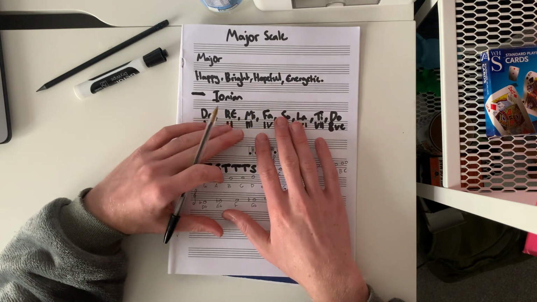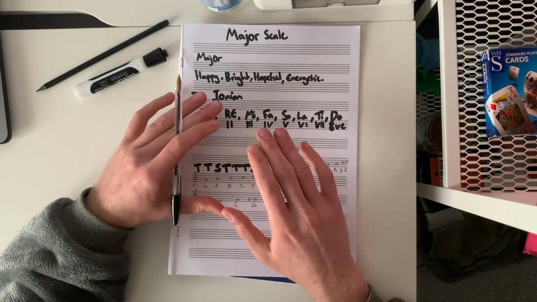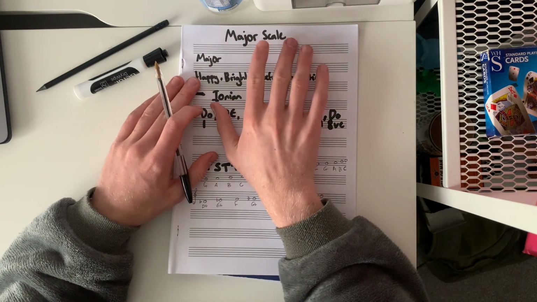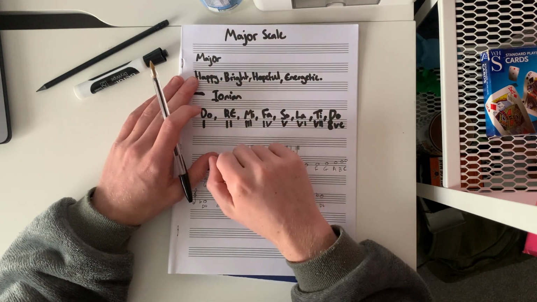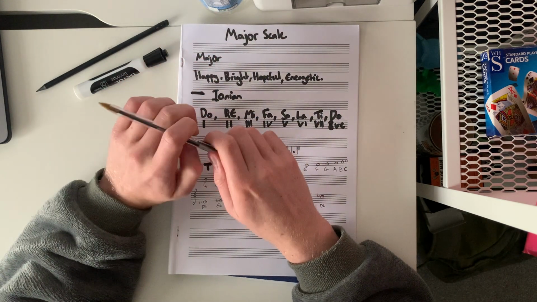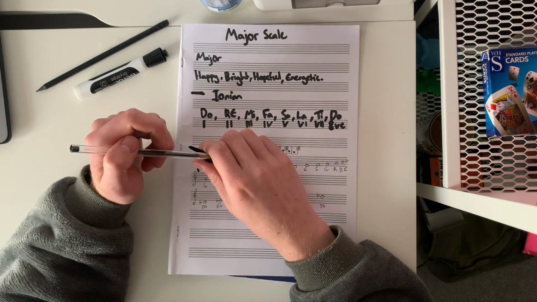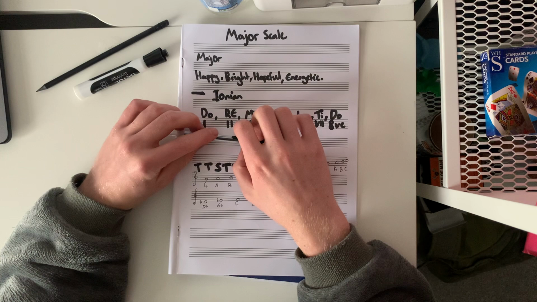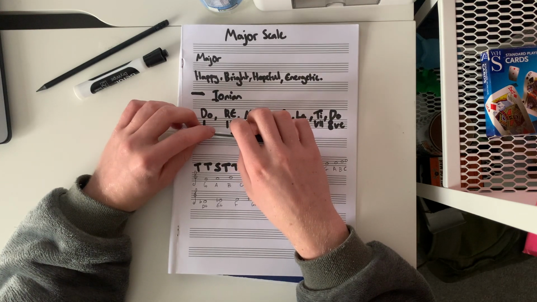Okay, so just to recap, today we have learned about the major scale. The word major in music represents happy, bright, hopeful, and energetic. The major scale is also known as the Ionian mode.